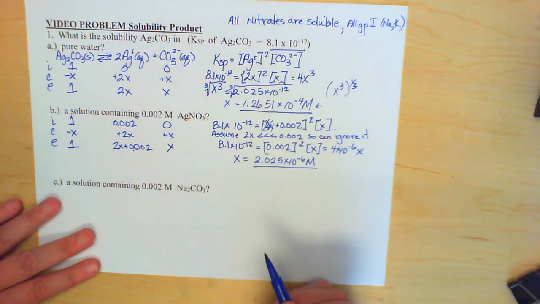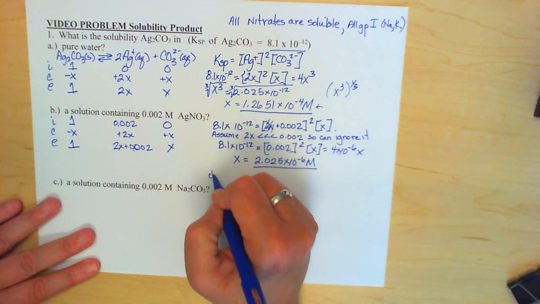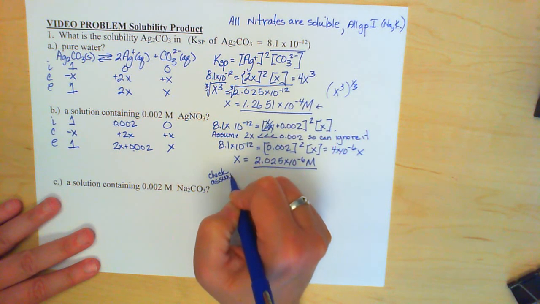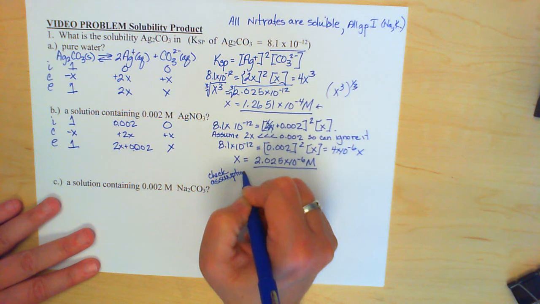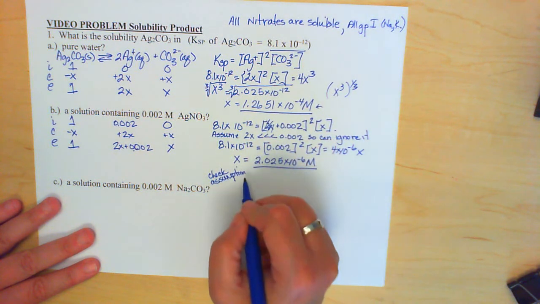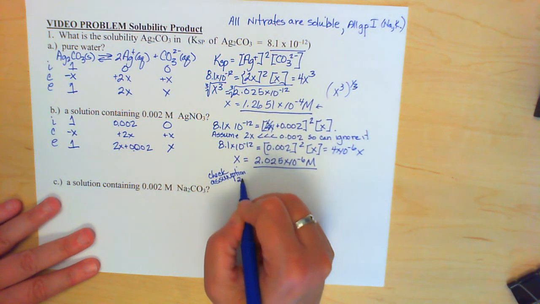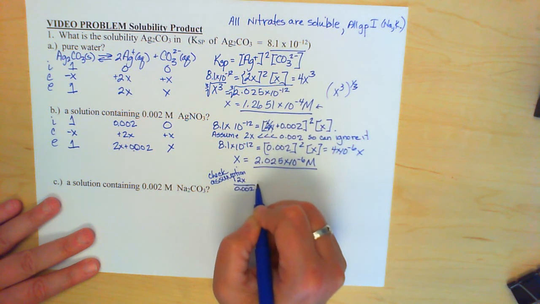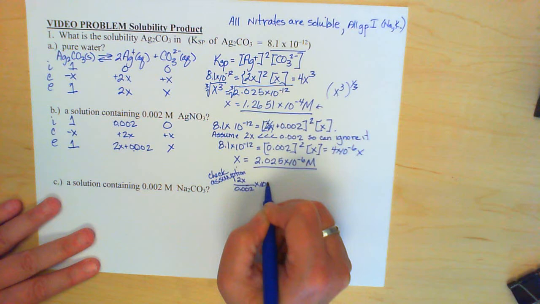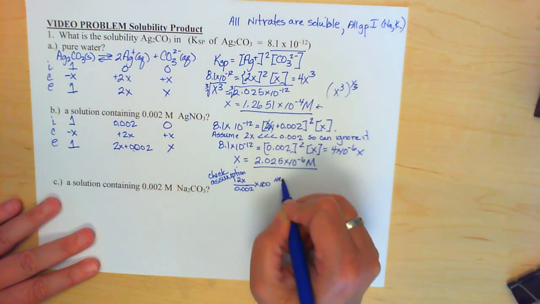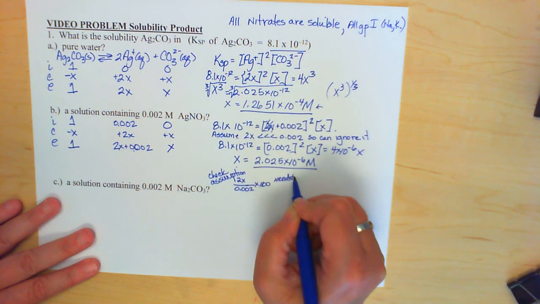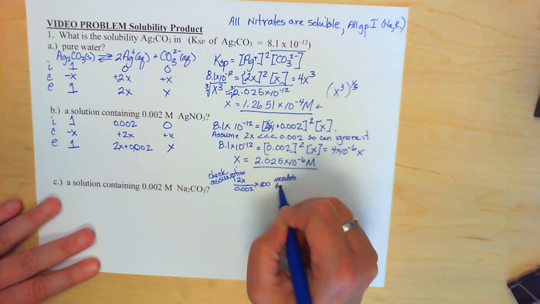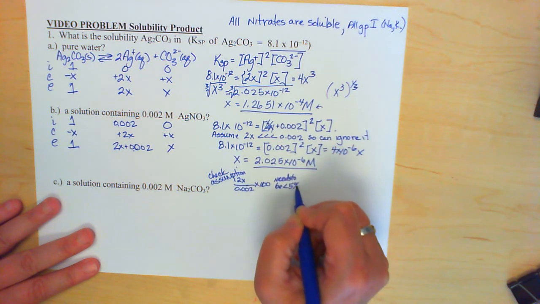Now, because we made the assumption, we have to check it. If you don't, it is not valid. So what we do is we say that 2x over 0.002 times 100 needs to be less than 5%.